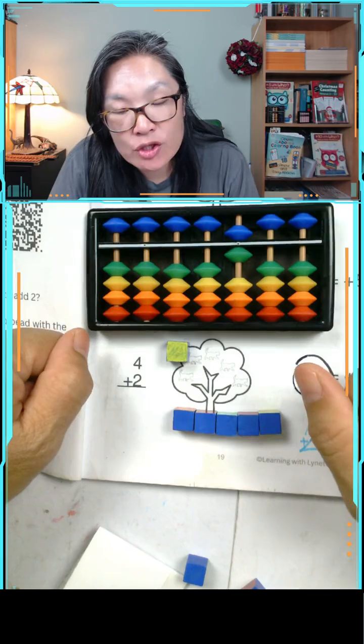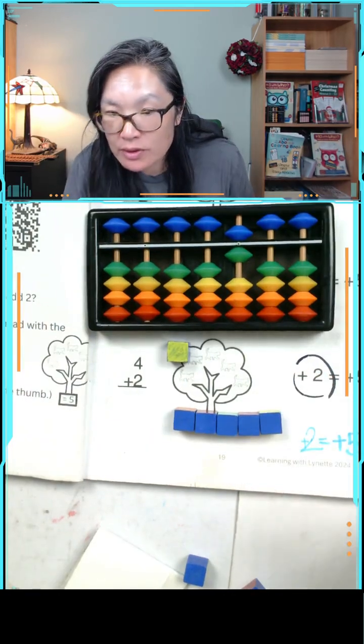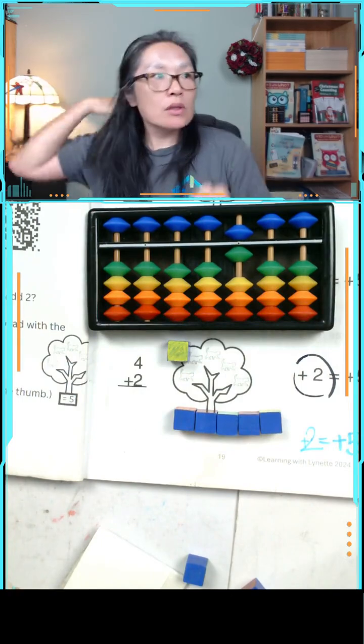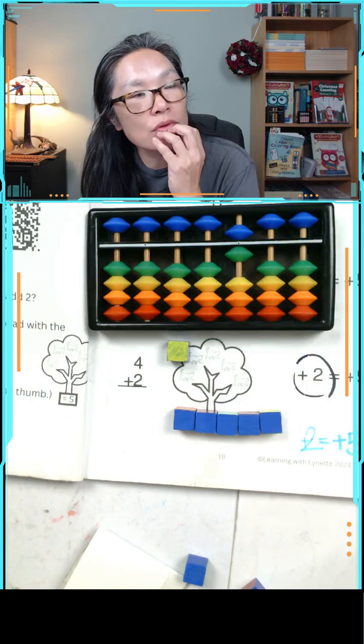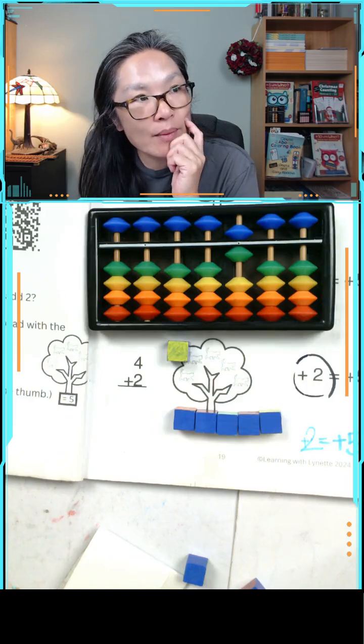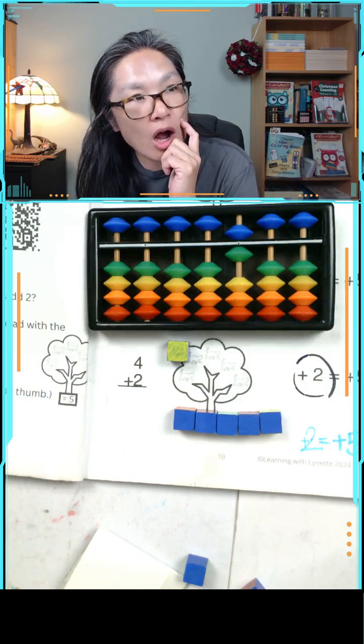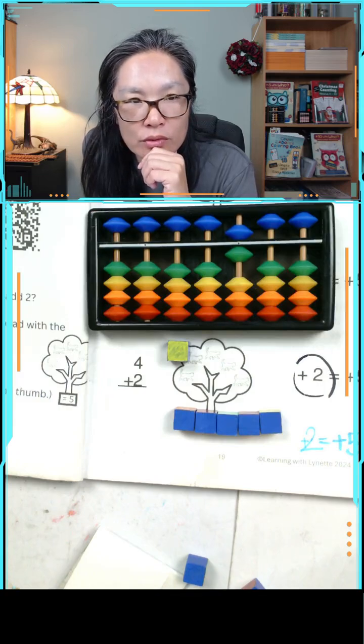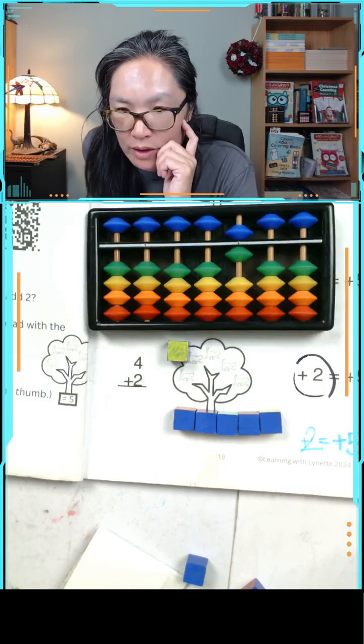But no, I don't teach. I don't teach in public school. I'm trying to make the abacus common, more mainstream, and I have to figure out how to introduce it to the public school. That's what I want to do.